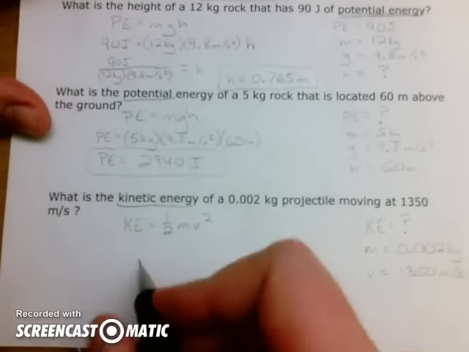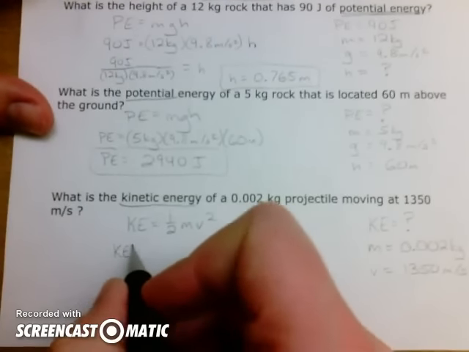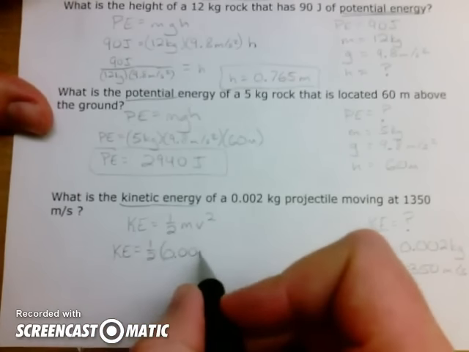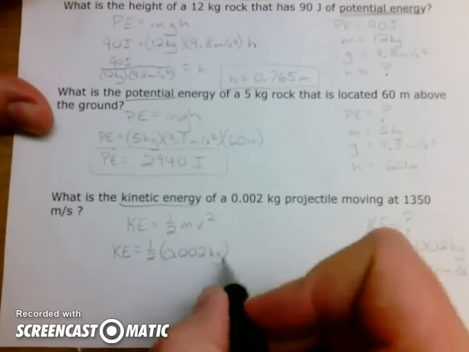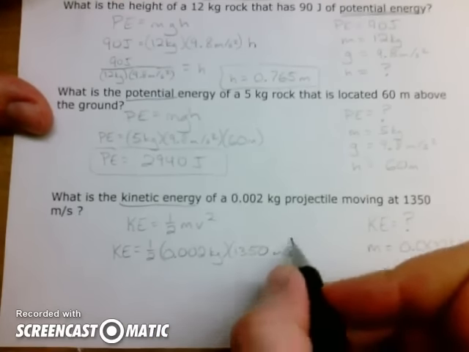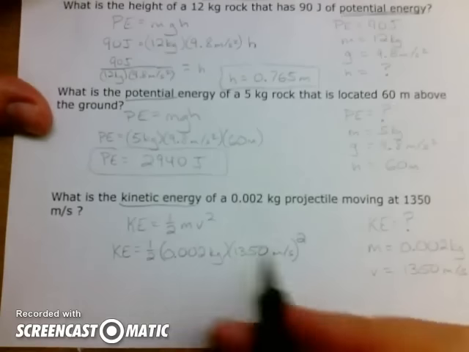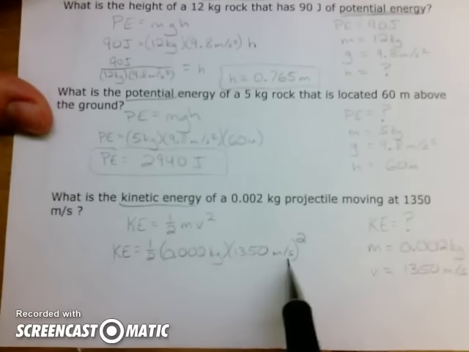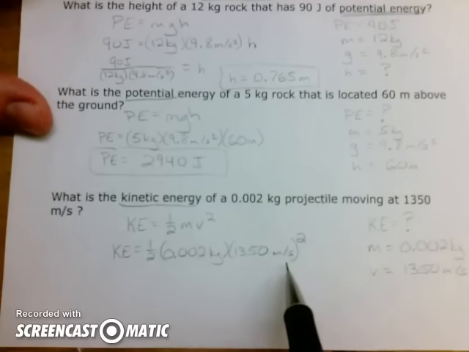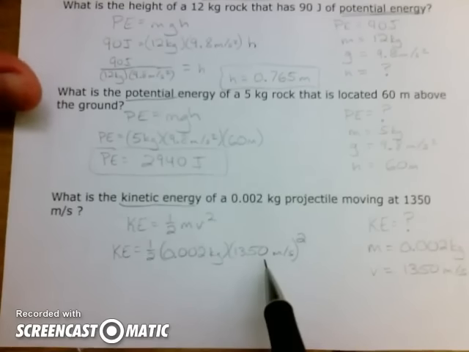So all I have to do is write these numbers into my equation. KE equals 1/2 times my mass times my velocity, and the velocity is squared. When this 2 is on the V, this whole thing inside the parentheses is your V. It's got a number and it's got units. We're going to square the number and the units. On your calculator, all you do is square the number.